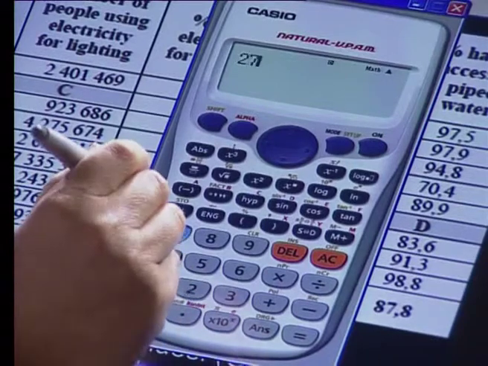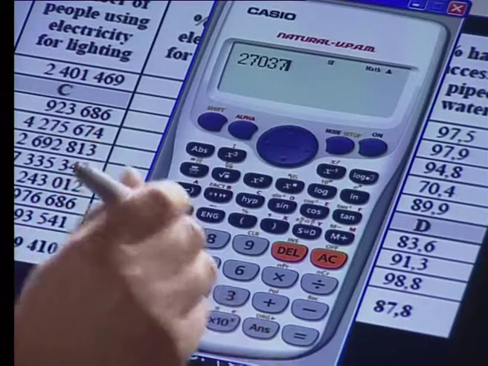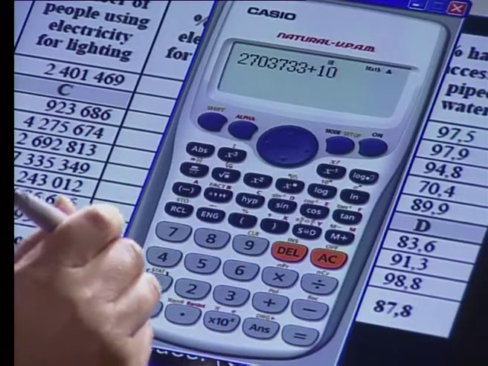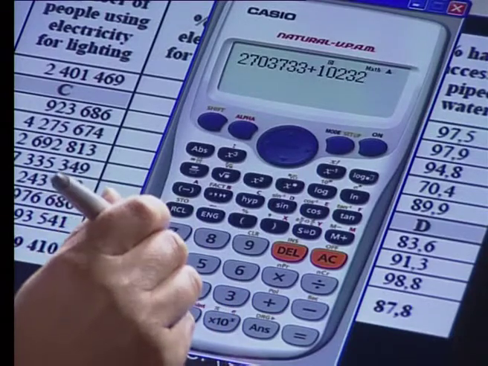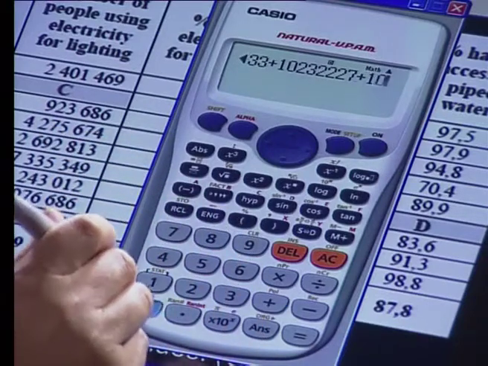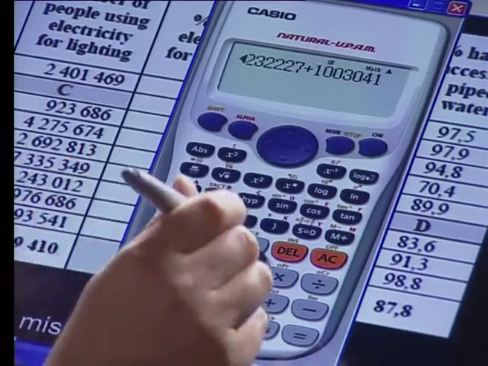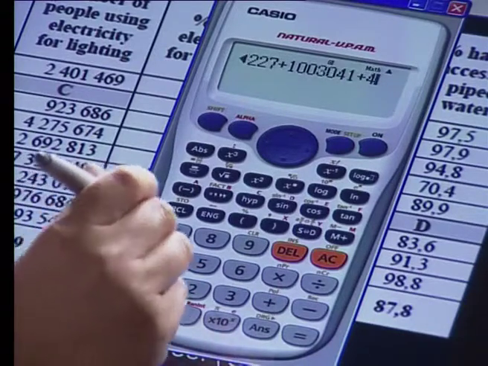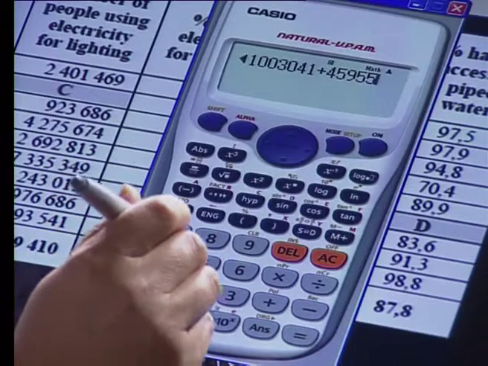So it was 2,703,733 plus 10,232,227 plus the next number, 1,003,041. I'm going to add it to 459,534.